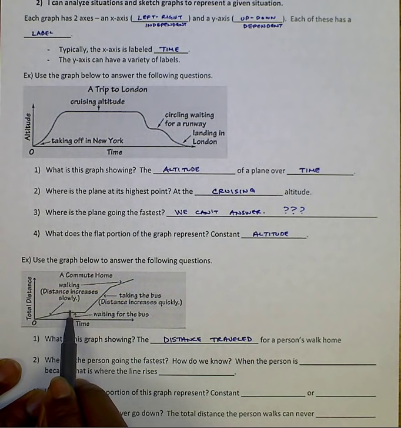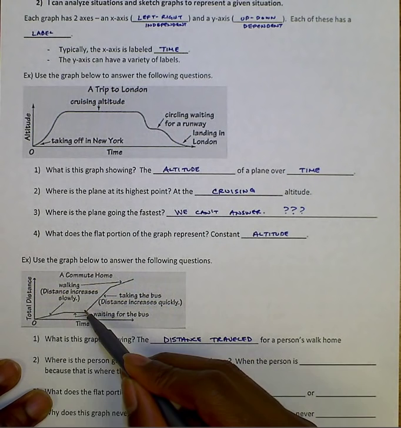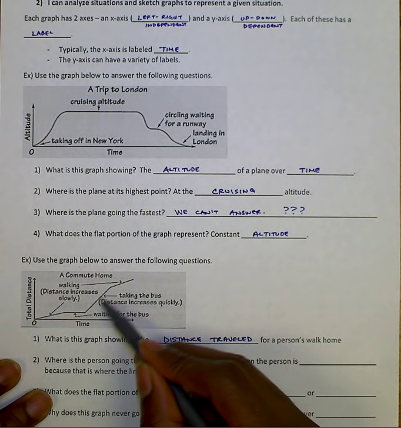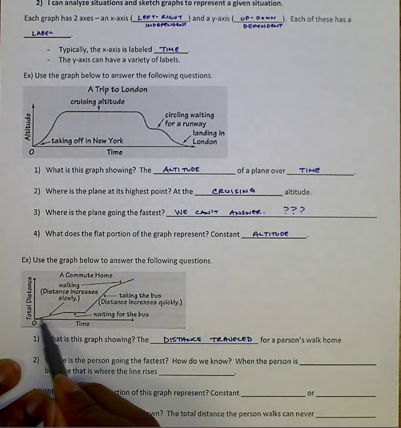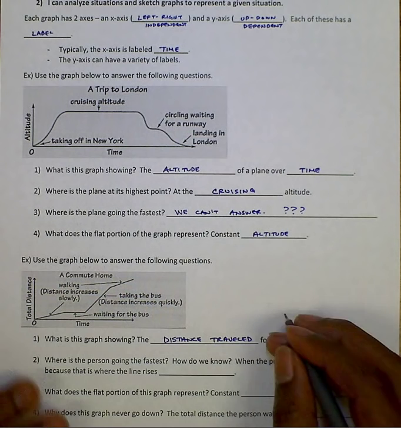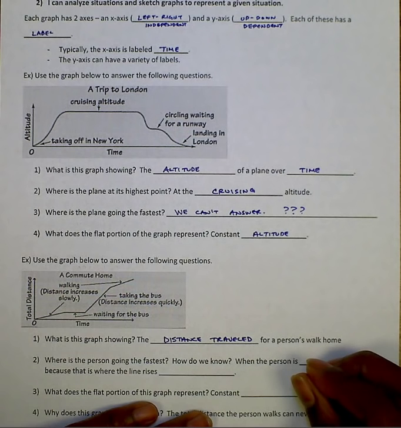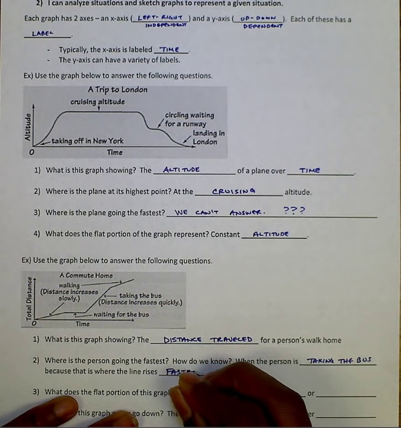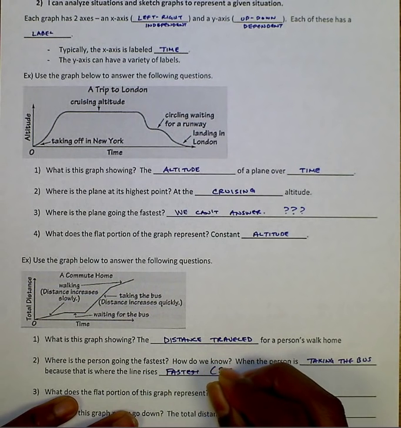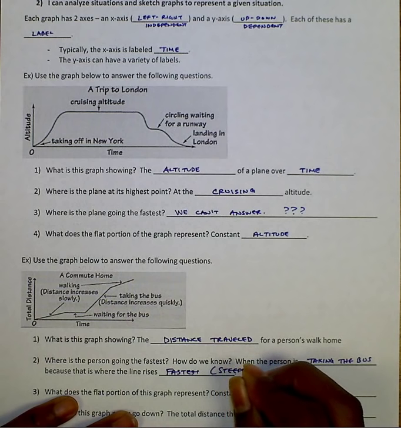While he's waiting for the bus, there's no change in distance. And then here, he's taking the bus. Look how much faster his distance changes than when he was walking. So we can tell that when the person is taking the bus, he's going the fastest, because that's where the line rises the fastest. Or I could say steepest.